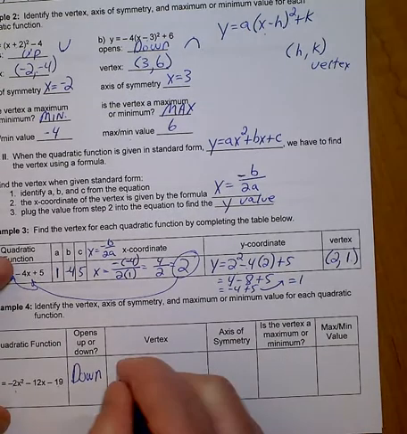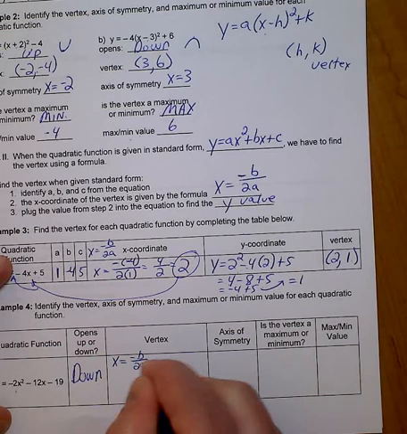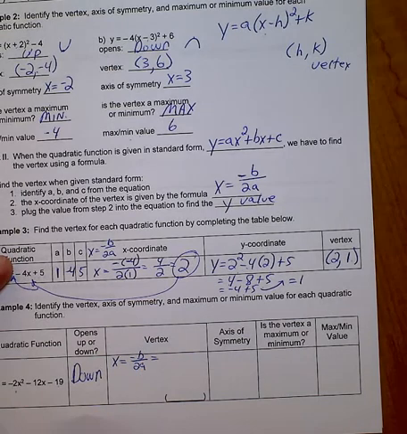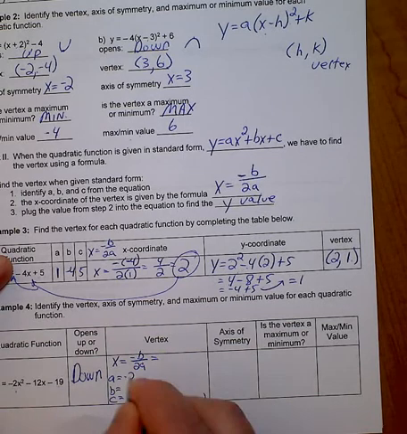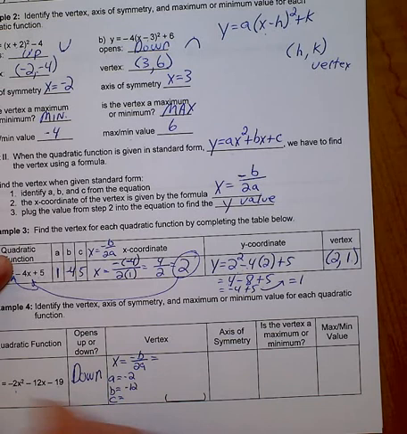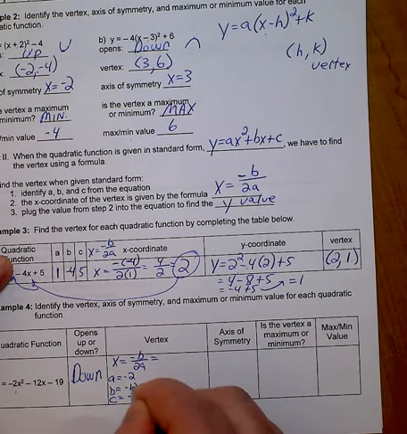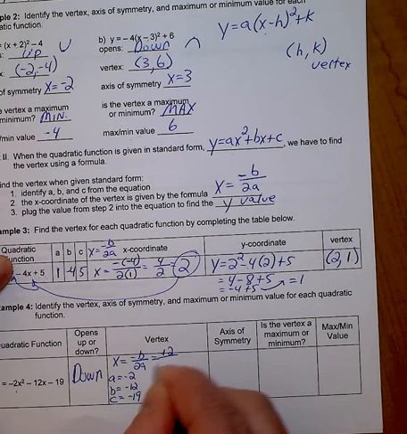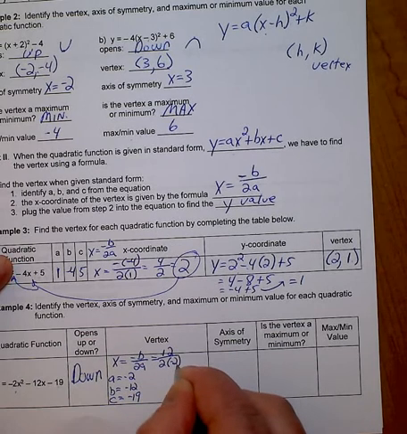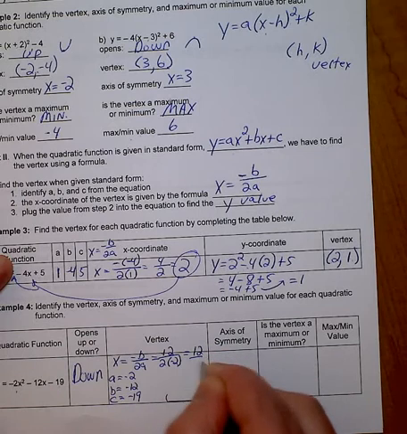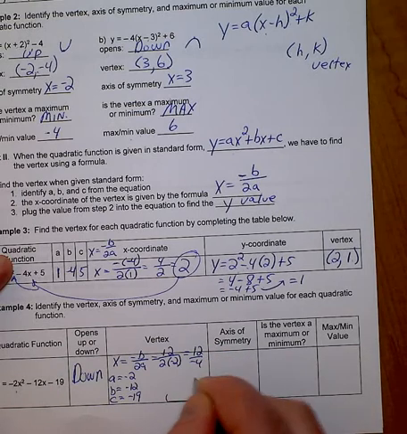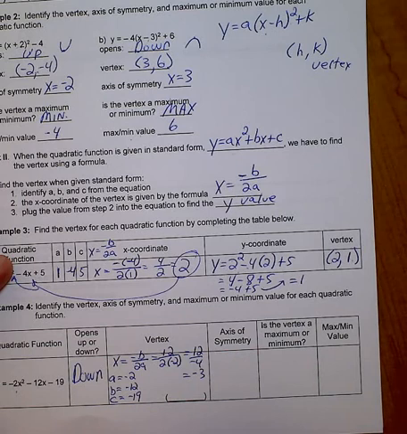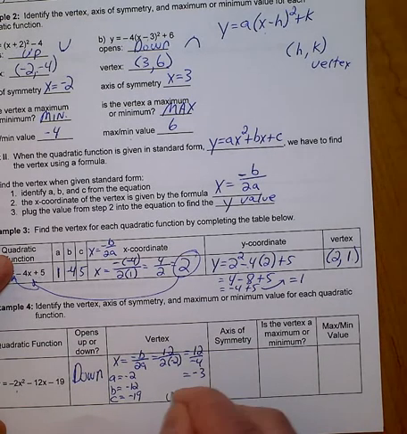Vertex. Since this is in standard form, what am I going to use to find the vertex? I'm going to use x equals the opposite of b, or negative b over 2a. So I'll list my a, my b, and my c. My a is negative 2, my b is negative 12, and my c is negative 19. So I'm going to plug it in up here. Opposite of b, so not negative 12, but a positive 12 over 2 times negative 2. So 12 over negative 4, which is going to give me a negative 3.